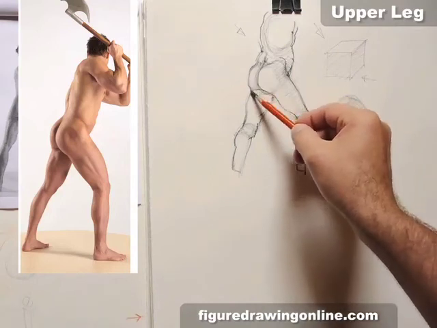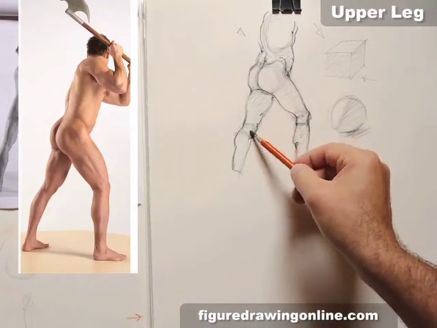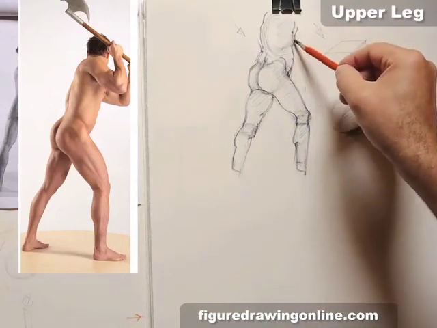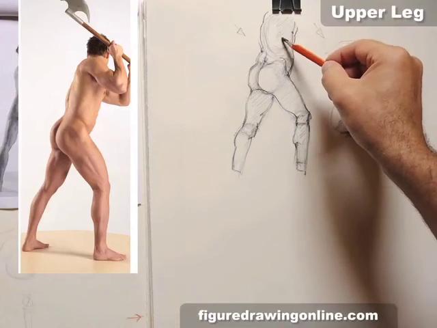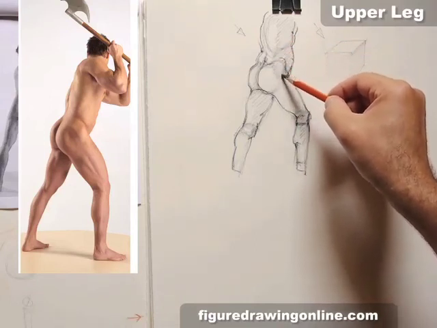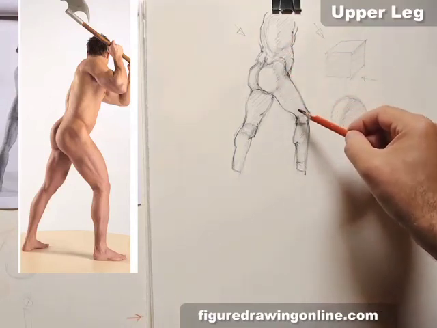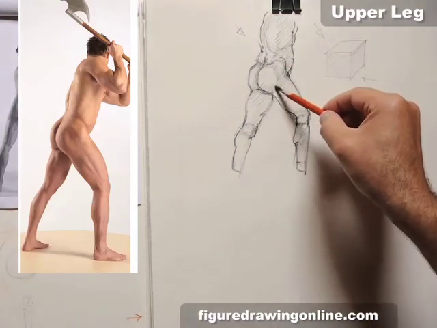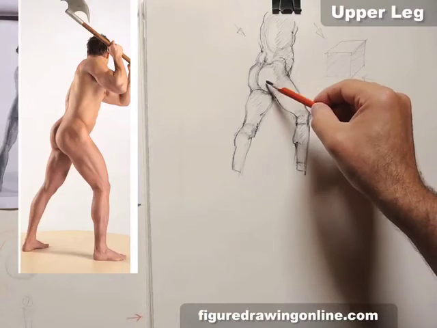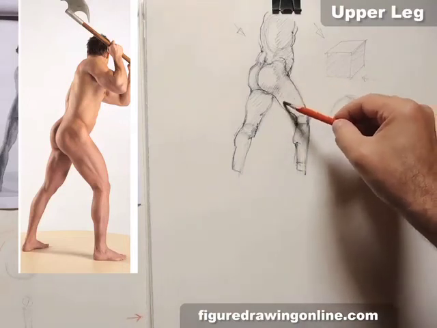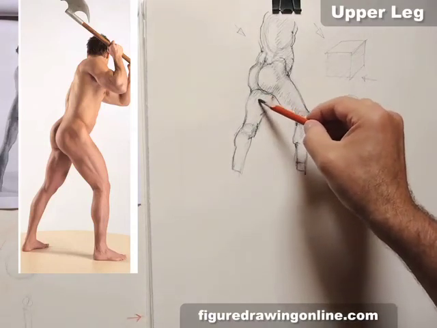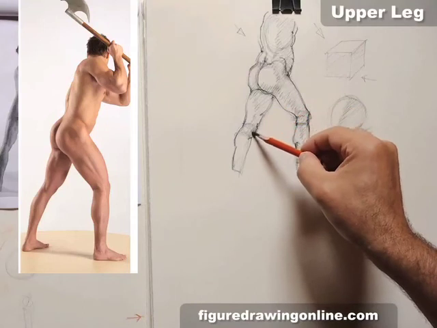So this part, and then this part of the leg, and you can see that only by throwing this very simple shading already gives us a feel of a three-dimensional object on our drawing pad. And that's essentially what we do.